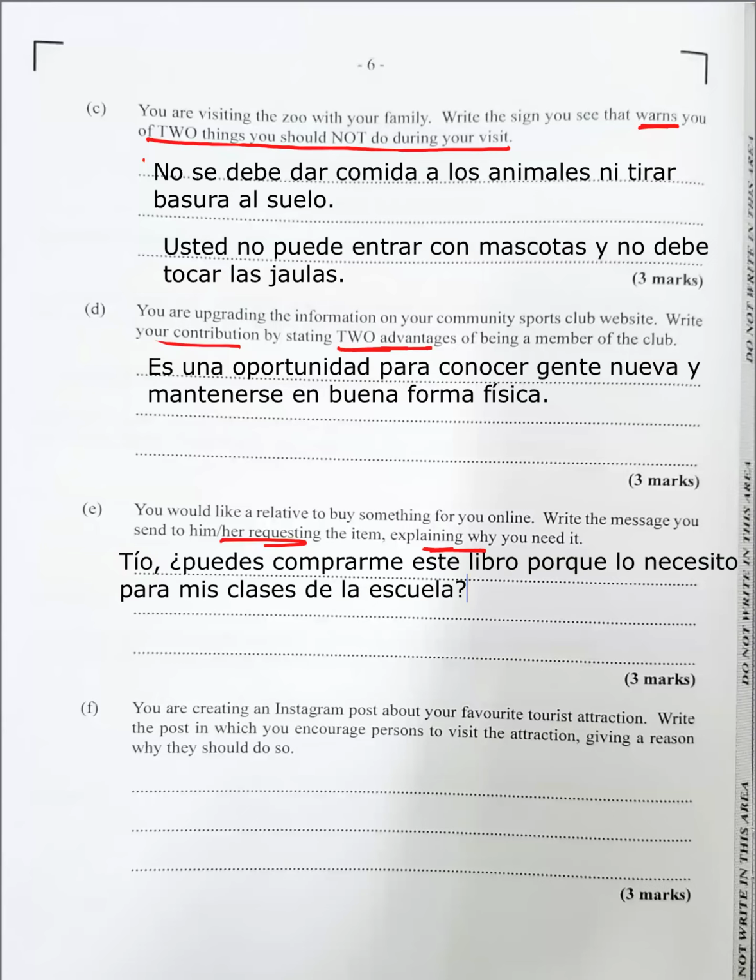And it's something online, right? So it's like you send a photo. You could say things like, por favor, and you can use a command, cómprame estas zapatillas porque las mías están rotas y tengo que practicar deportes. Or something like, necesito una computadora nueva para mis tareas. ¿Podrías comprarla para mí?